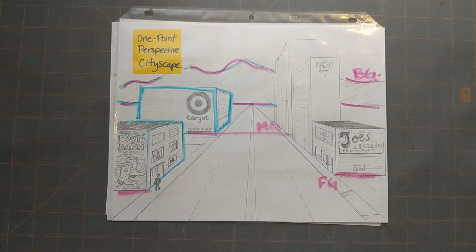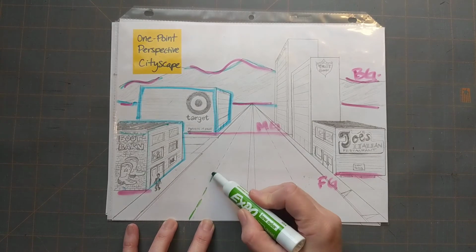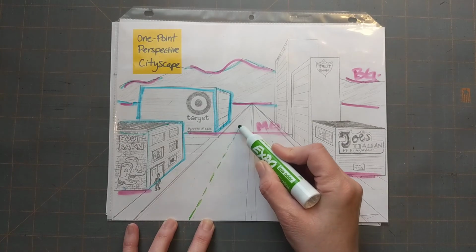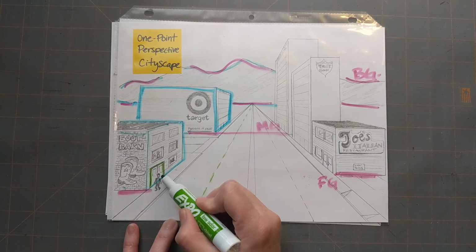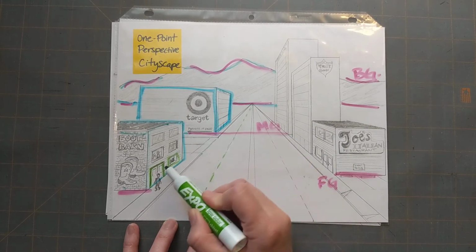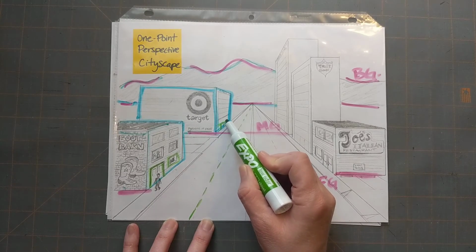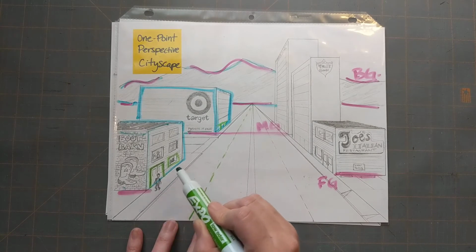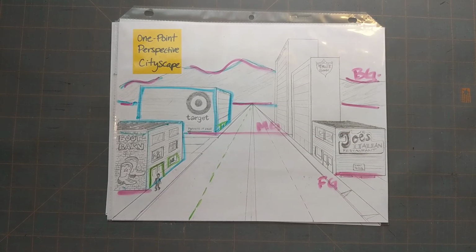Okay, the third one is diminishing size. And for diminishing size, we have these dashed lines that are receding as they get closer to the vanishing point. We've got doors and windows that are bigger here, but then they get smaller here. So they're getting smaller as they go up the picture plane towards the vanishing point.